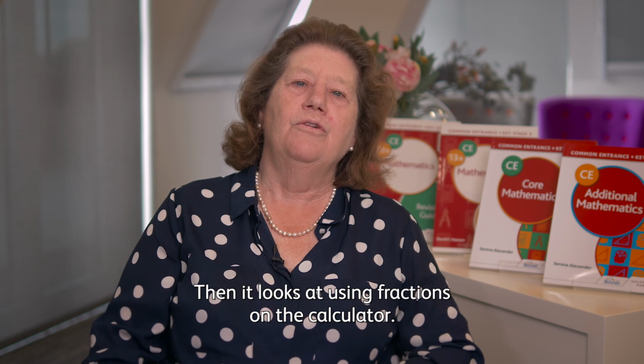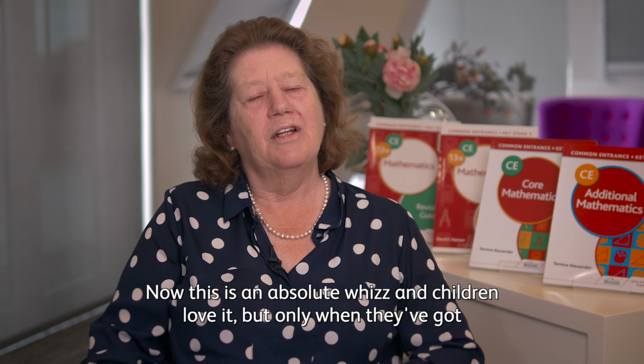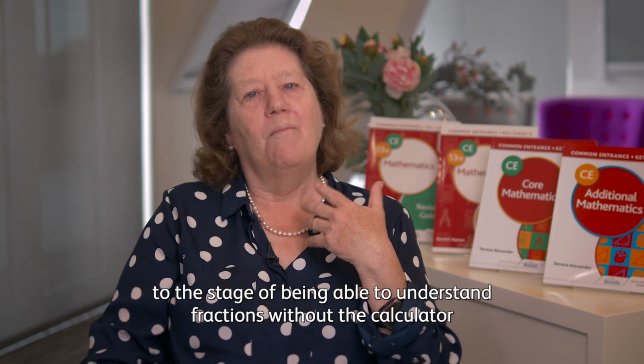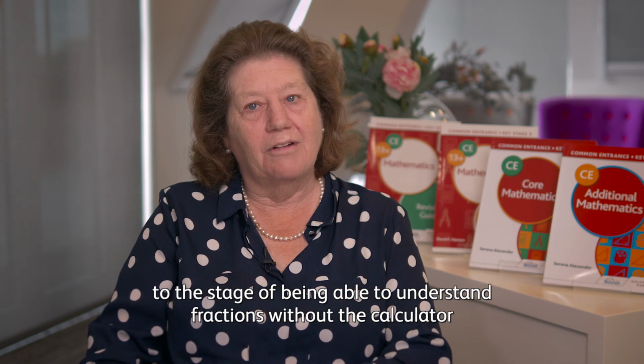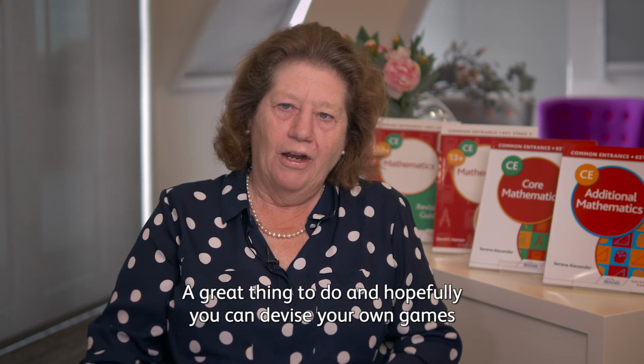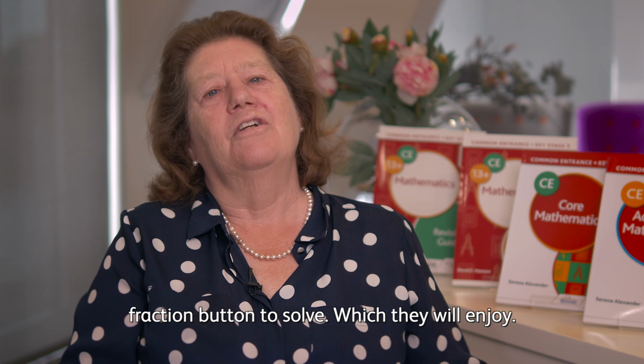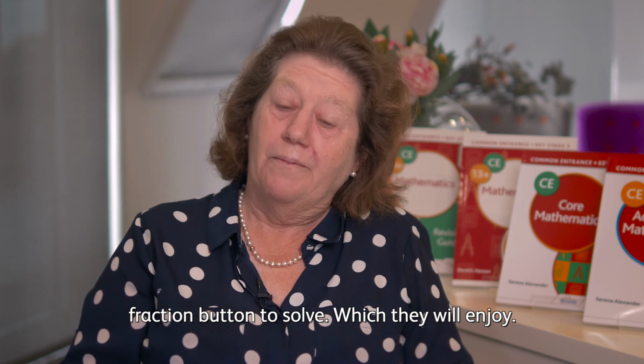Then it looks at using fractions on the calculator. Now this is an absolute whiz and children love it, but only when they've got to the stage of being able to understand fractions without the calculator can you introduce them to the calculator. Great thing to do, and hopefully you can devise your own games and investigations which they can use a calculator fraction button to solve, which they will enjoy.